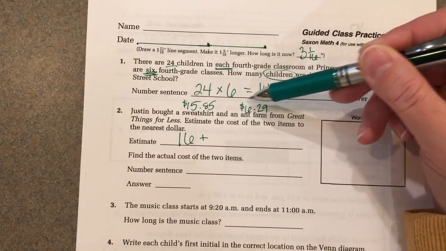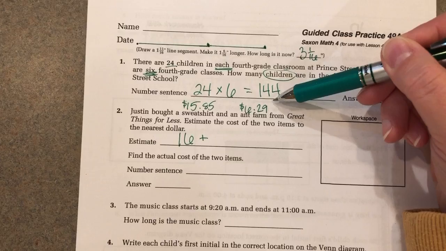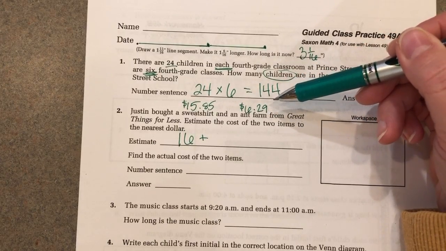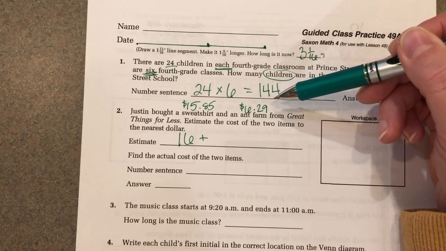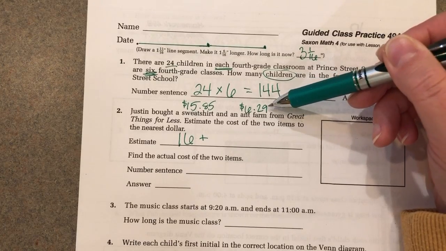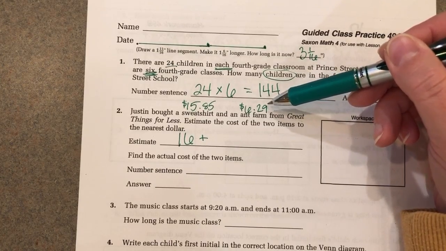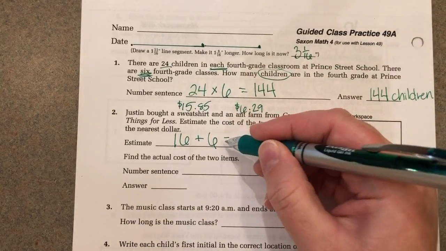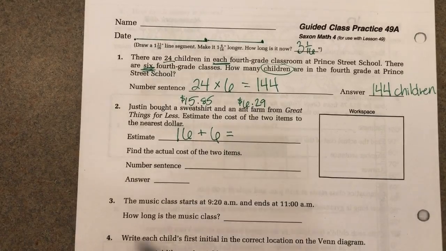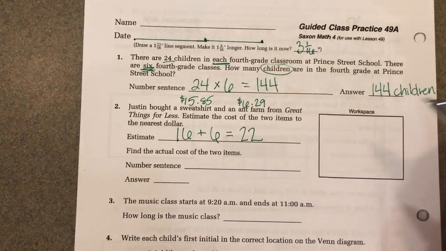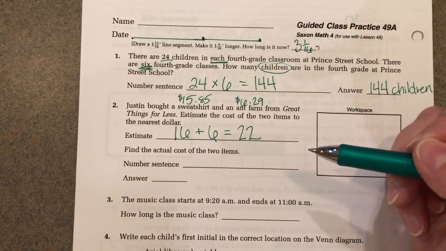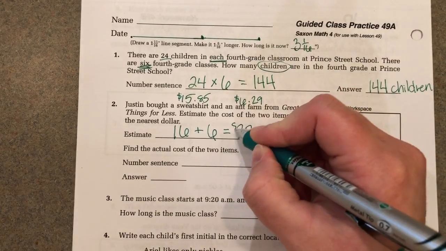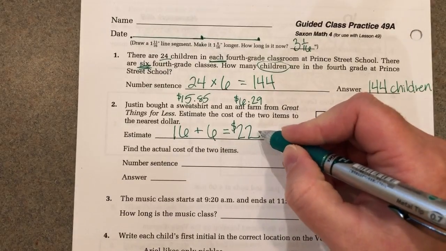$6.29 is between $6 and $7. So do we go down to $6 or up to $7? Well, remember 50 cents or more tells us to go up, but this is 29 cents. So that tells us to go down to 6. 6 plus 16 equals 22, because 6 and 6 is 12. So the estimated cost is $22. We'll turn that back into dollars.